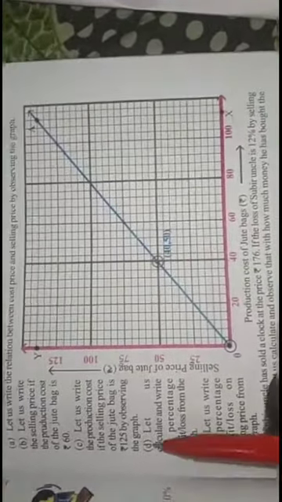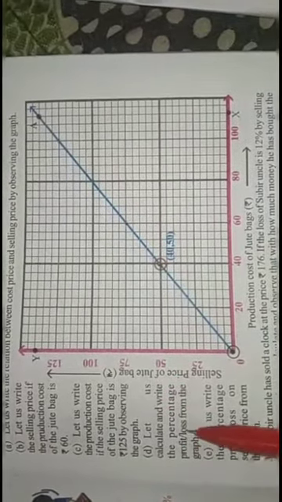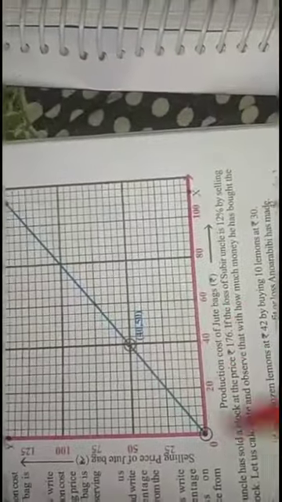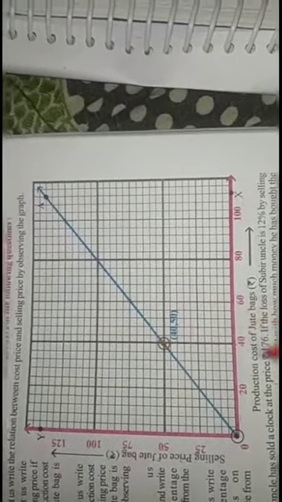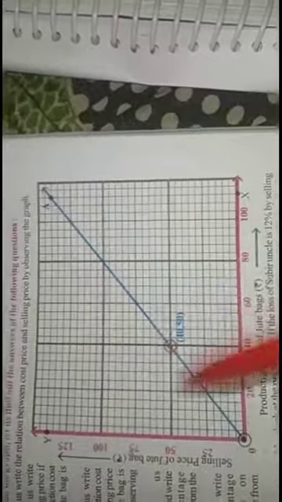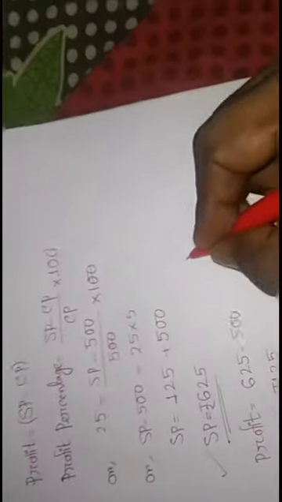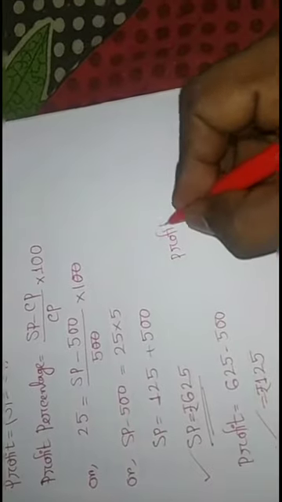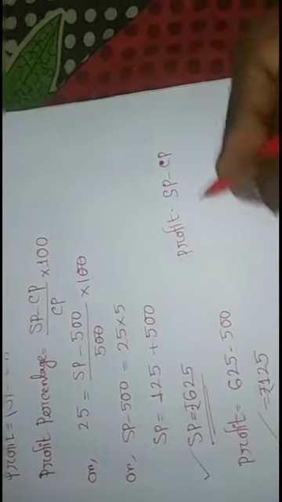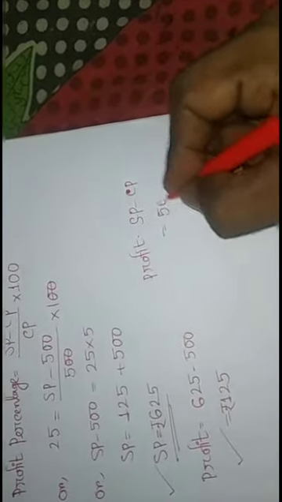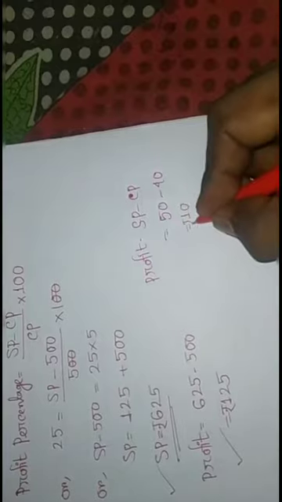Okay. Now question number D. Let us calculate the percentage of profit or loss. Okay. You can take any points. I am taking this one. Here 40 is the cost price and 50 is the selling price. So we all know that profit equals selling price minus cost price. Here selling price was 50 and cost price was 40. So profit was 10 rupees.